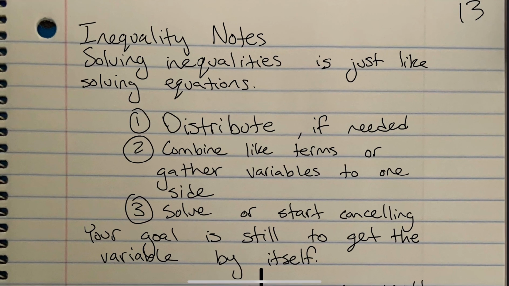All right, so solving inequalities is just like solving equations. When I say just like solving equations, it's almost exactly the same. There's only one small difference, okay? So here I wrote out the steps on how to solve one more time, just so that we all have it, and I changed a little bit of the wording here.